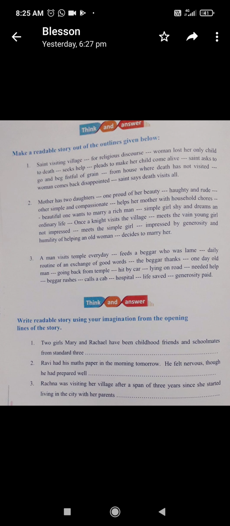Now make a readable story of the outlines given below. Saint visiting village for religious discourse. Woman lost her only child to death, seeks help, pleads to make her child come alive. Saint asks her to go and beg a fistful of grain from a house where death has not visited. Woman comes back disappointed. Saint says death visits all. So outlines have been given, and you have to fill them in. Here you should know the story, because by reading this we'll get ideas of what things will come in between.